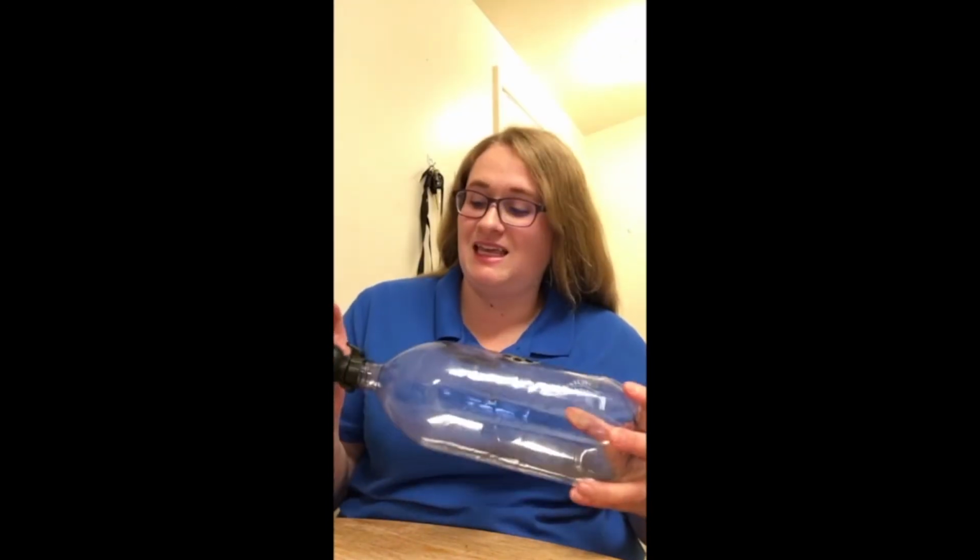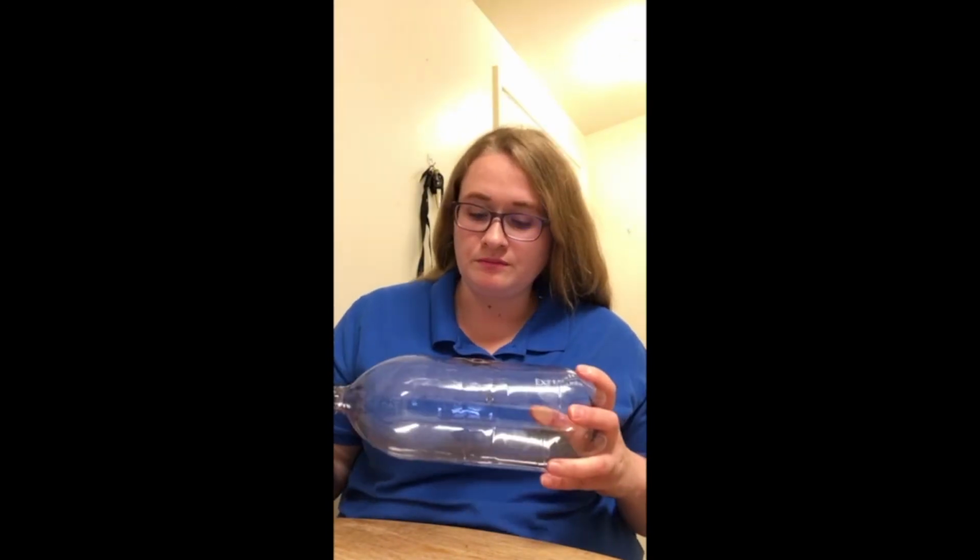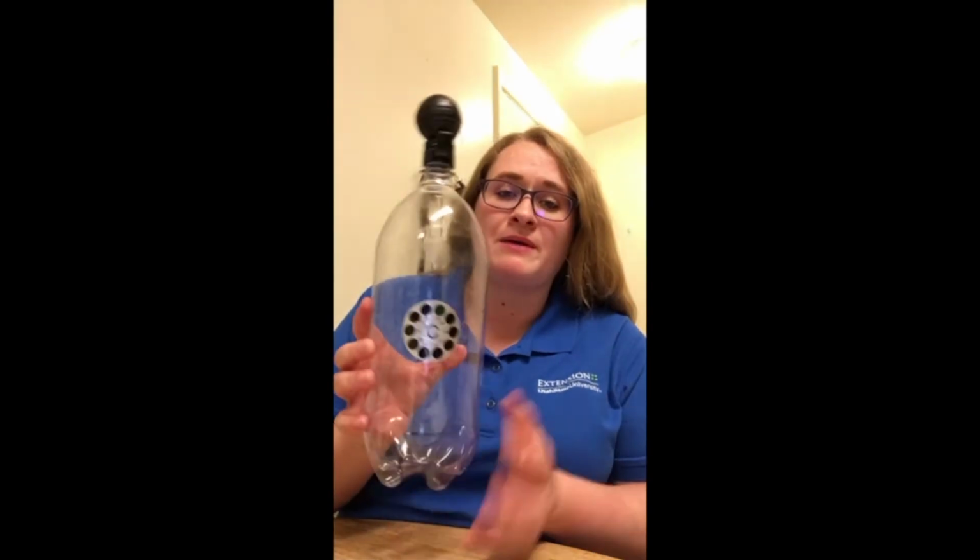It's getting harder to pump it. It's getting pressurized. Pressure. It is very full. And the temperature's gone up. It says it's at 28 degrees Celsius or 82 degrees Fahrenheit. Why is the temperature going up?